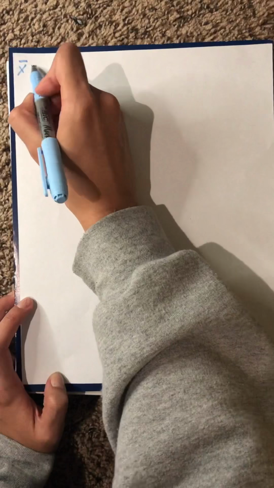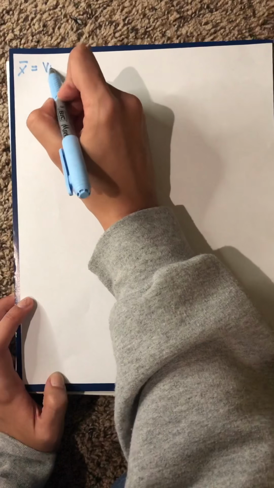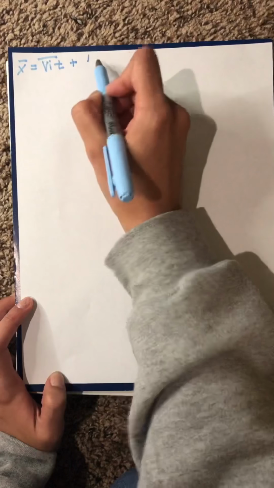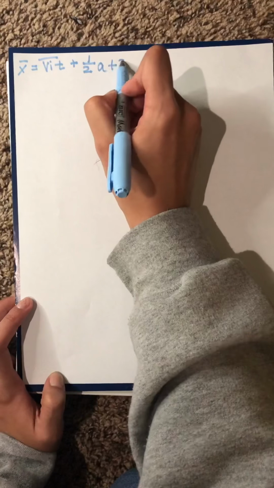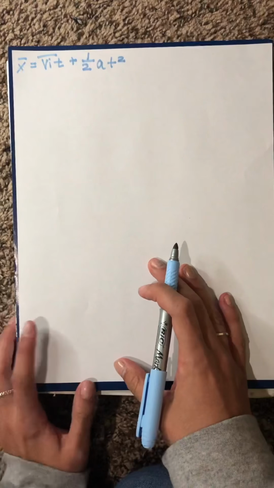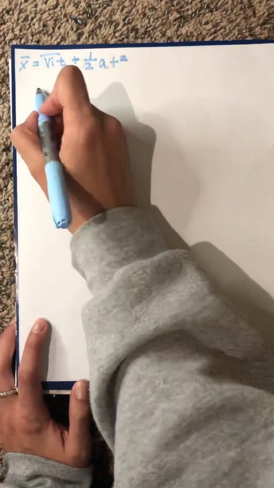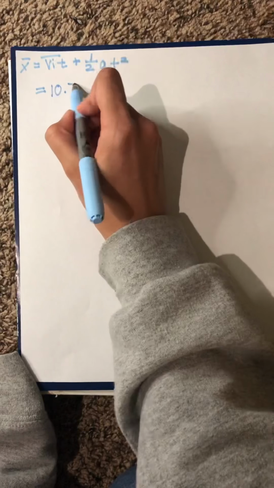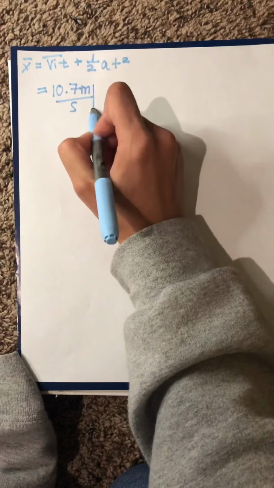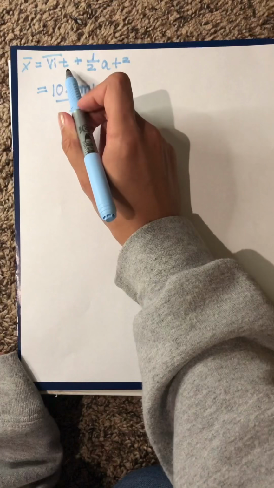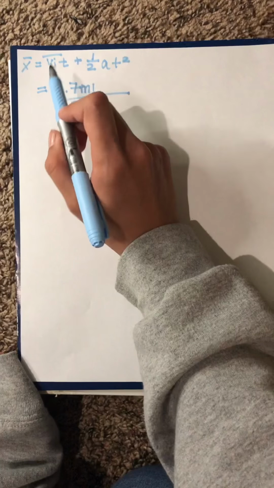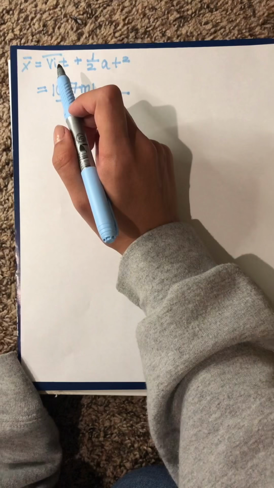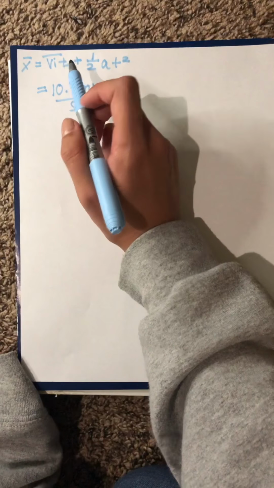To find the displacement of go-kart number 1 at 10 seconds, we have to use the displacement equation of x equals vi times t plus 1/2 acceleration t squared. With our previous information, of the initial velocity equaling 10.7 meters per second, we can fill that out, and now we just add the time of 10 seconds to find what distance go-kart number 1 traveled at that time.